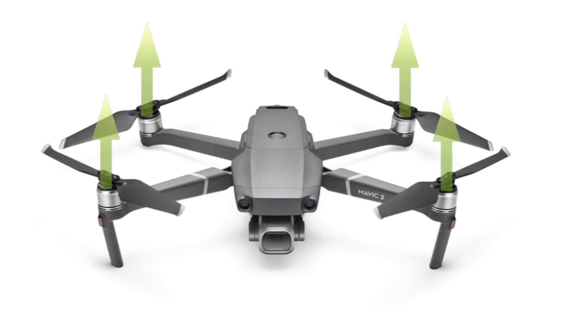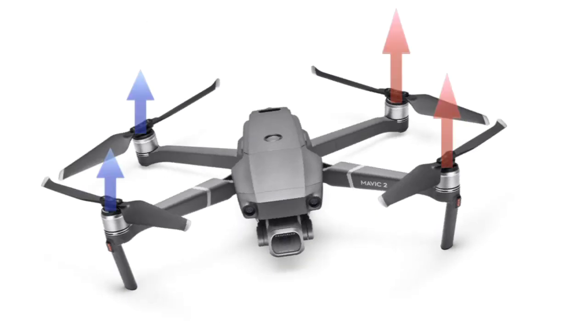To roll to our left, the drone will increase the power to the motors on the right, which increases the thrust shown by red arrows, and decreases the power to the motors on the left. The reduced thrust is shown by blue arrows. The resulting net force will roll the drone to our left.